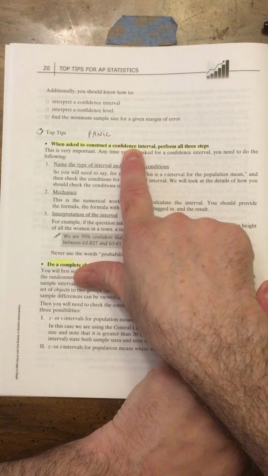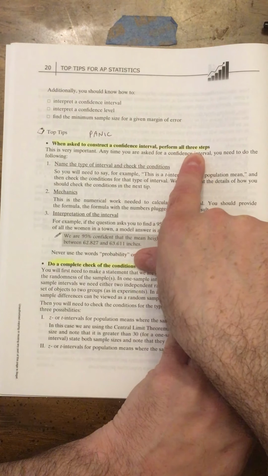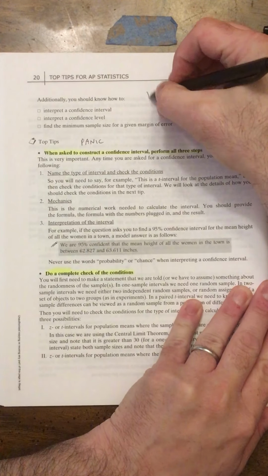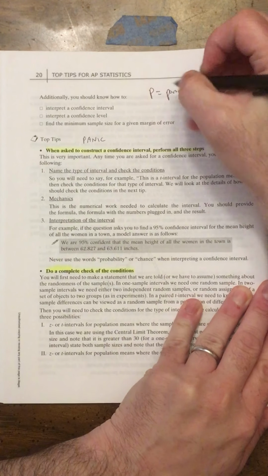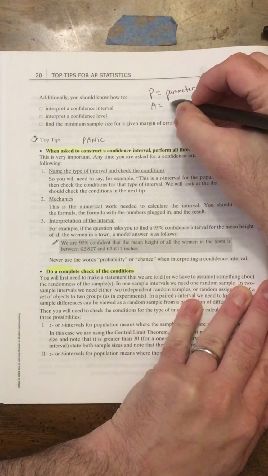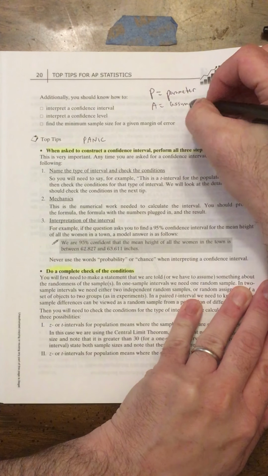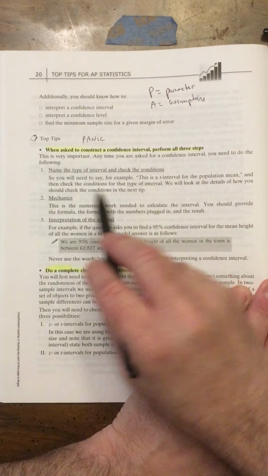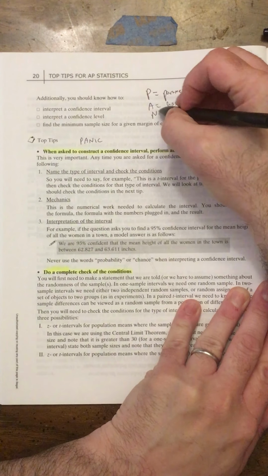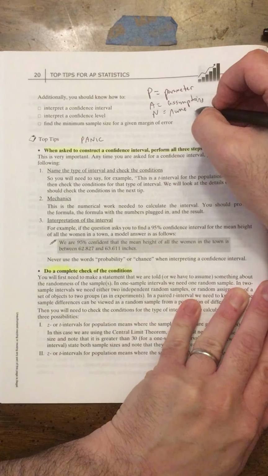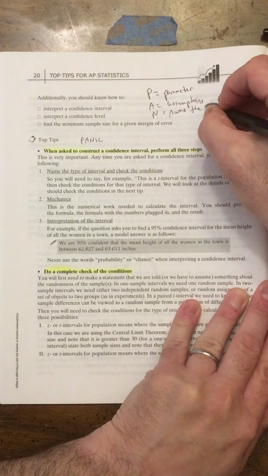When asked to construct a confidence interval, perform all three steps. I've told you to use the word PANIC, where the P stands for the parameter: name the parameter that you're measuring. The A stands for the assumptions or the conditions. You have to go over the conditions, as they say over here. Make sure you check all the conditions. The N stands for name the interval.